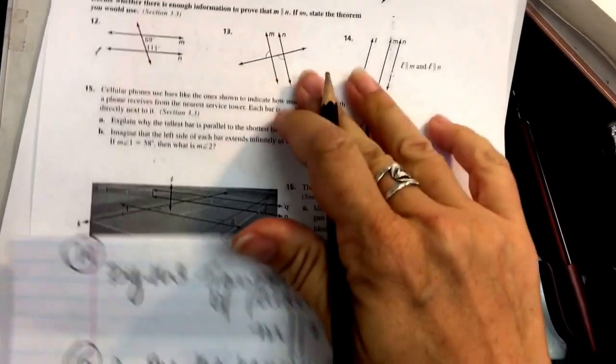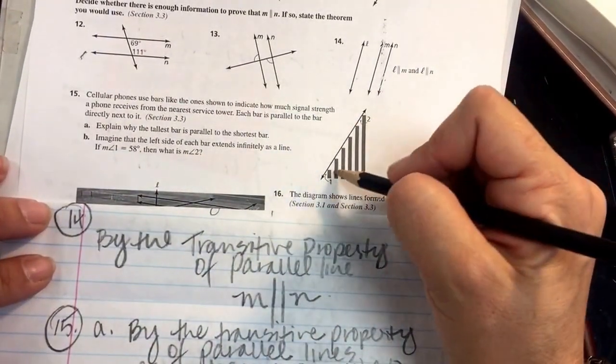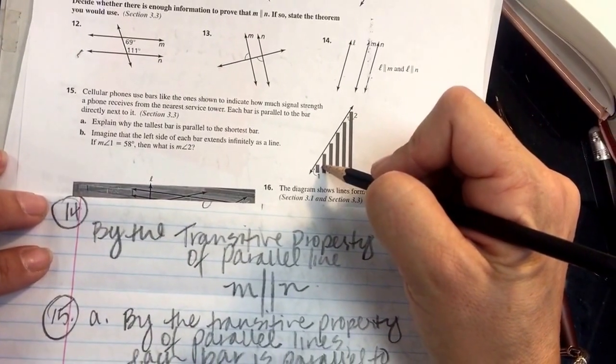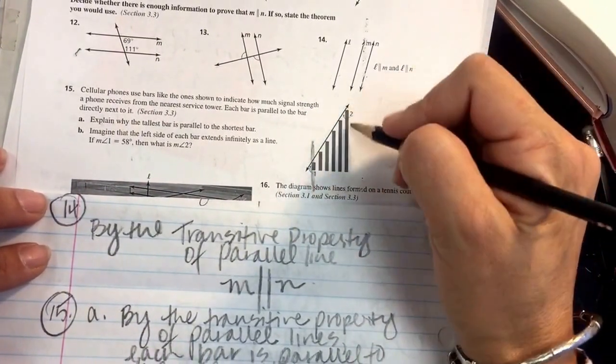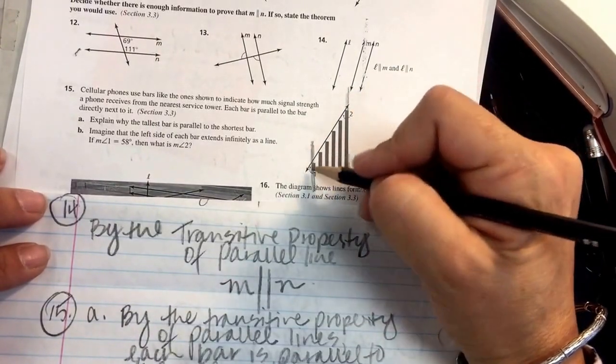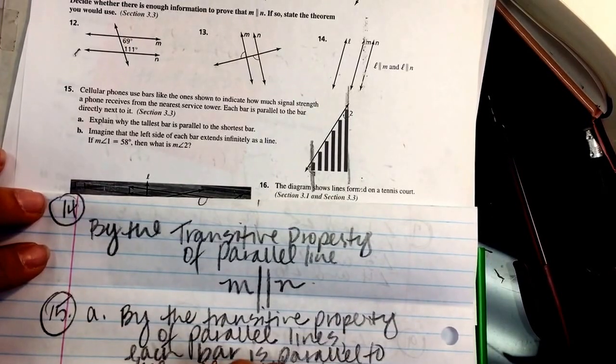Now in 15B, we get into an angle measure. Imagine that the left side of each bar extends infinitely as a line. If the measure of angle 1 is 58, what's the measure of angle 2? Well, these would all be corresponding. Since these bars are all parallel to each other, the measure of angle 2 has got to be 58, and that's going to be by the corresponding angles theorem.